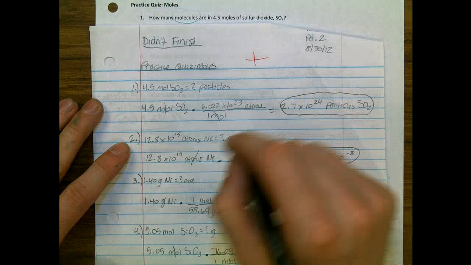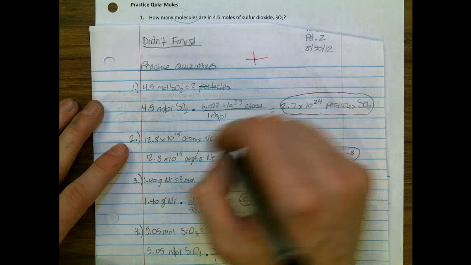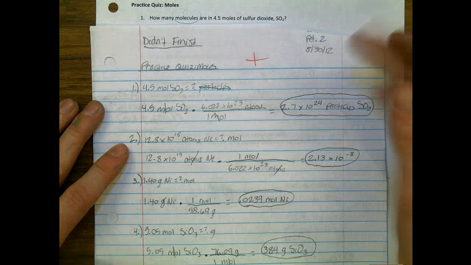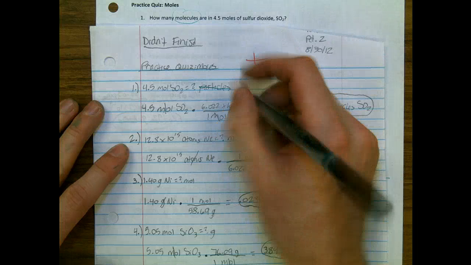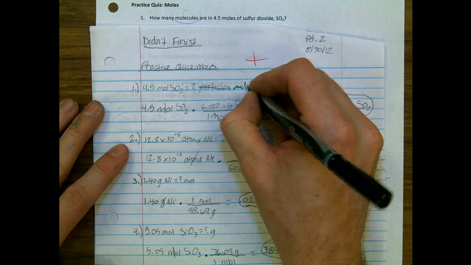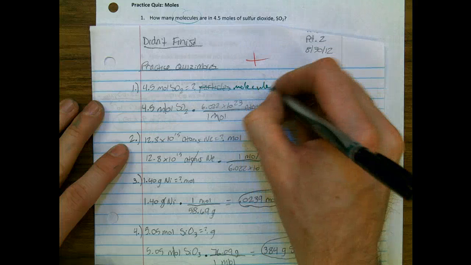I can tell she made her first mistake. She shouldn't be writing "question mark particles," because particles can be anything. They can be tacos, people, bicycles, atoms, molecules, anything like that. In this case, we need to be specific. It's SO2, so we're counting molecules.